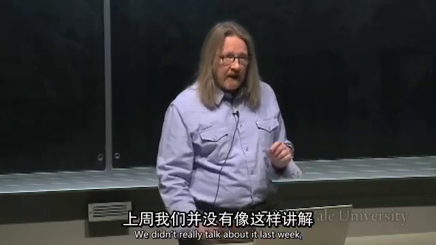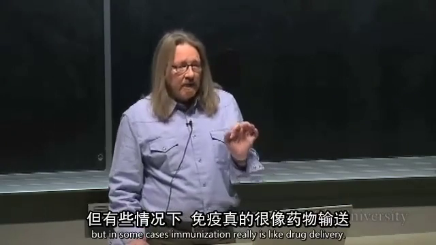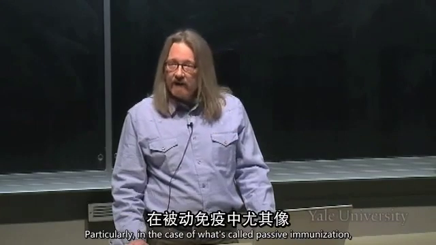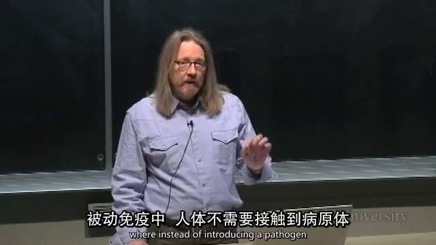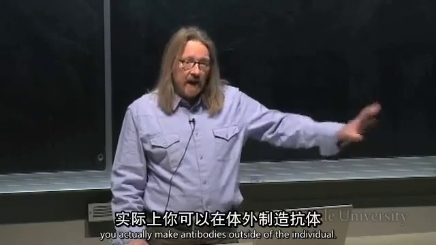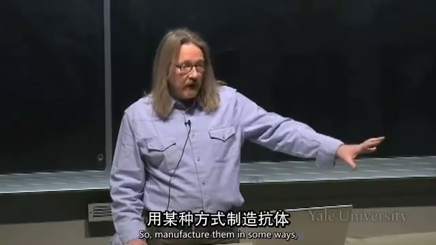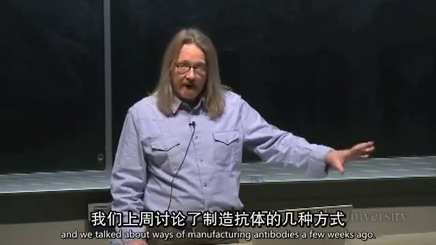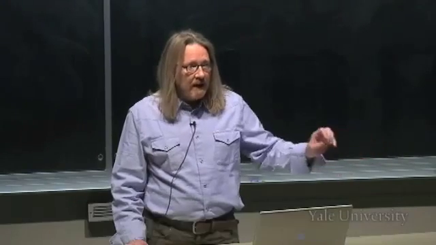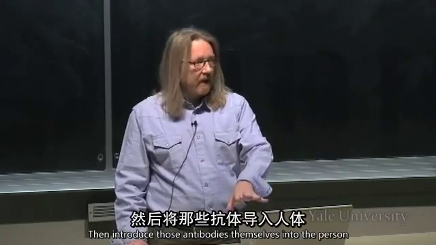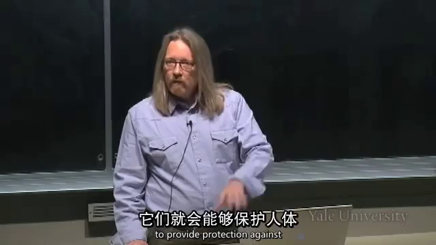We didn't really talk about it last week, but in some cases, immunization really is like drug delivery, particularly in the case of what's called passive immunization. Instead of introducing a pathogen or a piece of a pathogen to an individual, you actually make antibodies outside of the individual. So you manufacture them in some way, and we talked about ways of manufacturing antibodies a few weeks ago, and then introduce those antibodies themselves into the person to provide protection against whatever pathogen those antibodies are directed against.